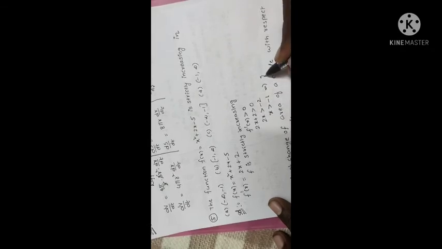That is nothing but x belongs to, here minus 1 will not be included, that's why open bracket. More than minus 1 means 0, 1, 2, 3, 4, last infinity. Therefore, the answer is x belongs to open bracket minus 1 comma infinity. That is nothing but the fourth option is the correct one for this question number 5.